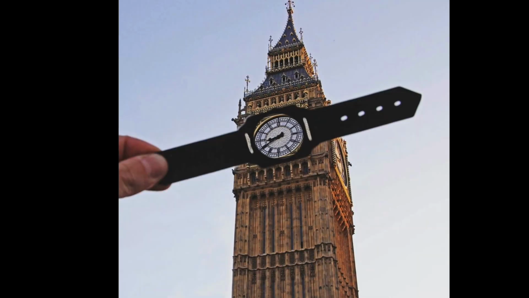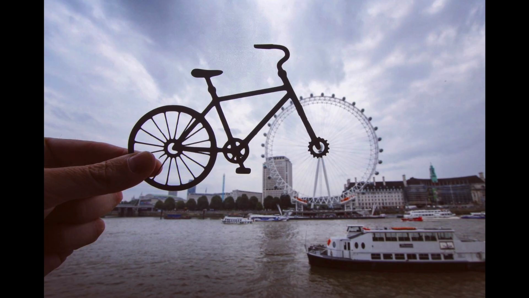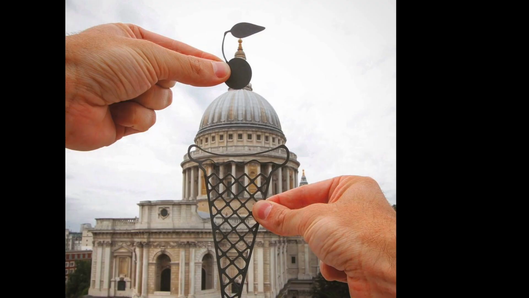So we have a UFO, a watch with Big Ben, like from the movie Up, and here's this bicycle on a carousel. No, is it a Ferris wheel? One of those. Ice cream cone at the Capitol building, or another building. Looks like, I don't know, we're still in London, or are we back in Italy?